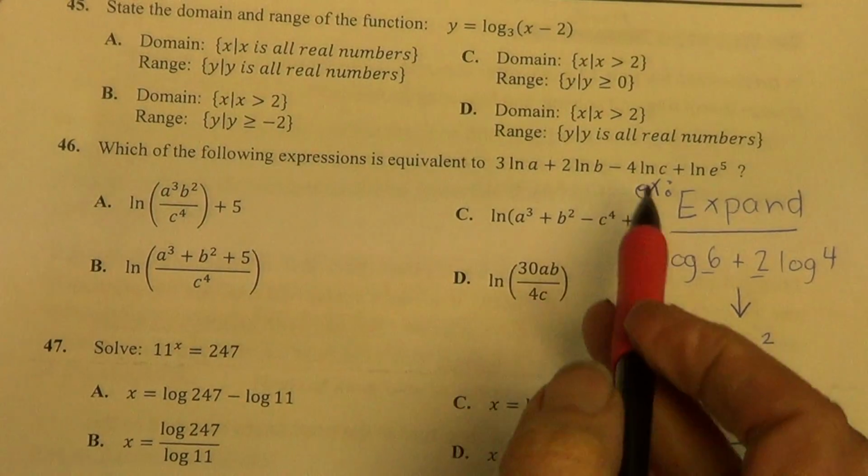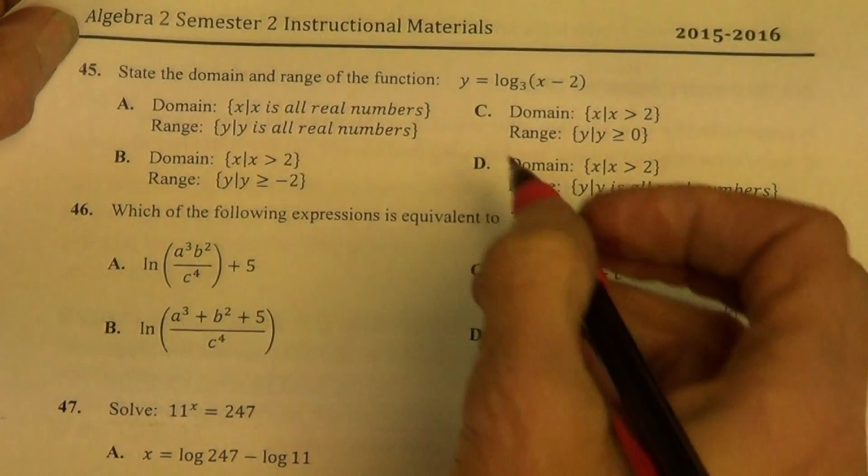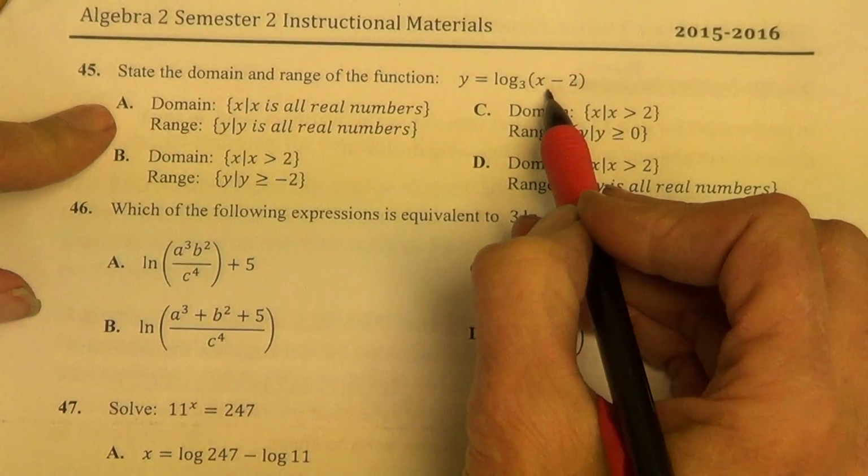Okay. Oh, somebody already wrote on this. I apologize. I didn't see that it's on here. We'll see if their work's correct. State the domain and range for this function.